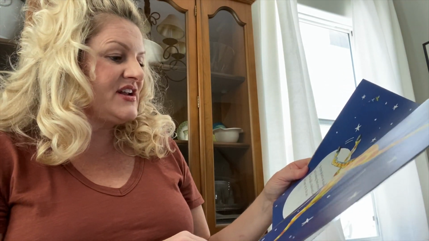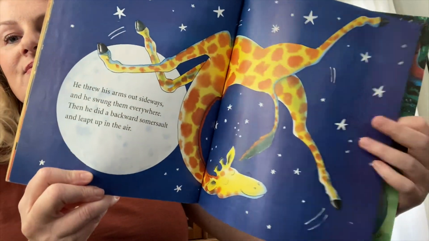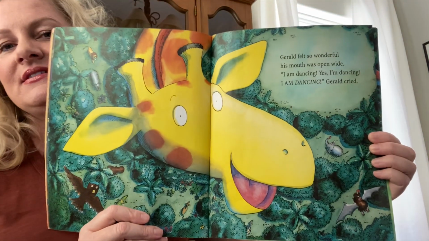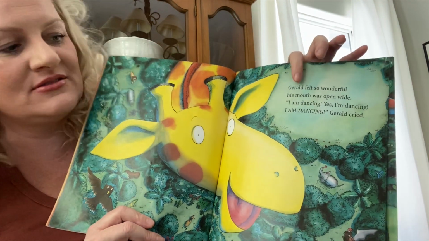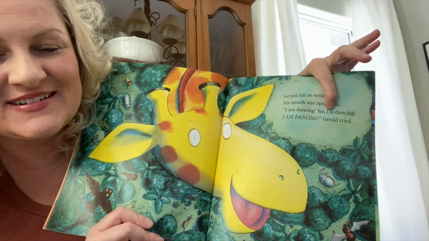He threw his arms out sideways and he swung them in the air. Then he did a backward somersault and leapt up in the air. Gerald felt so wonderful, his mouth was open wide. I am dancing! Yes, I'm dancing! I am dancing, Gerald cried. Do you see that? I am dancing. Yes, I'm. I hope you jumped up right there. Dancing.